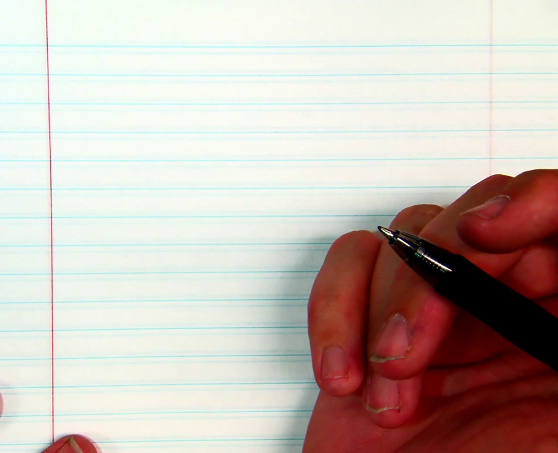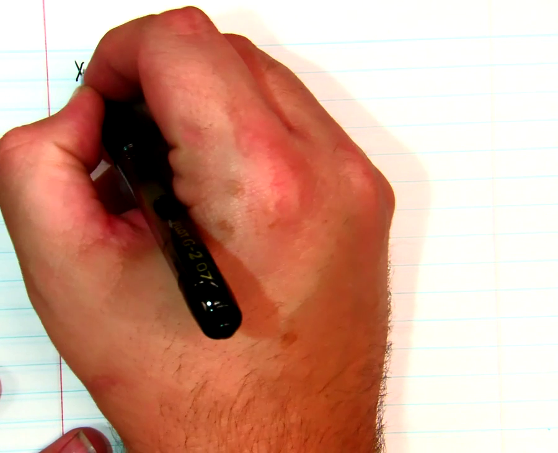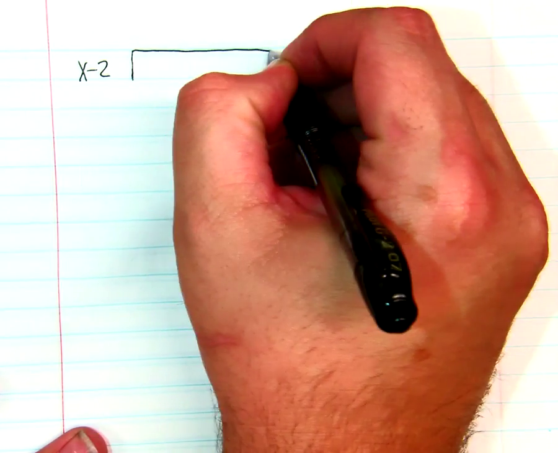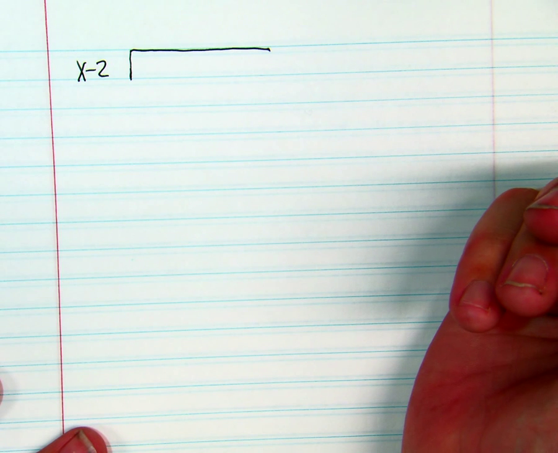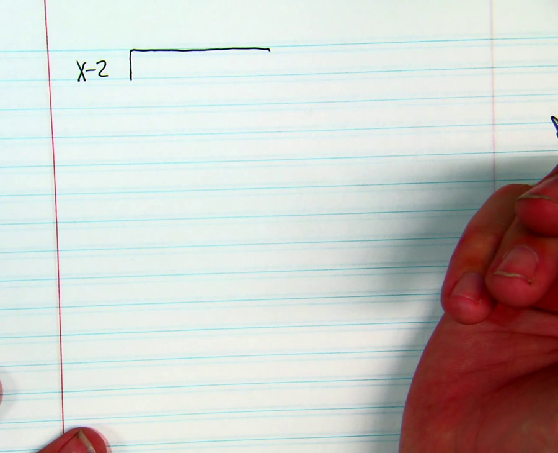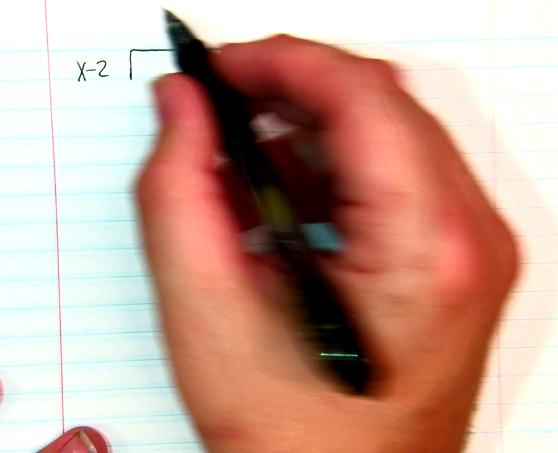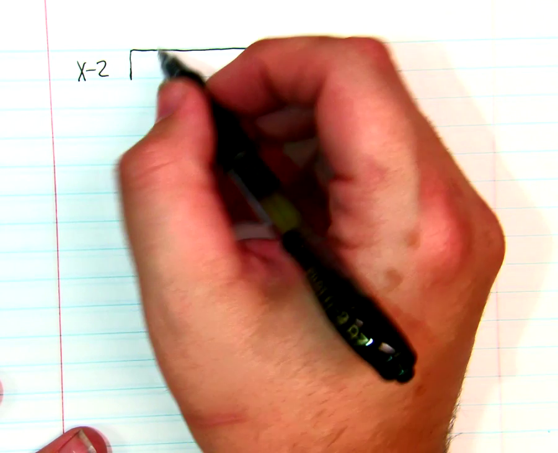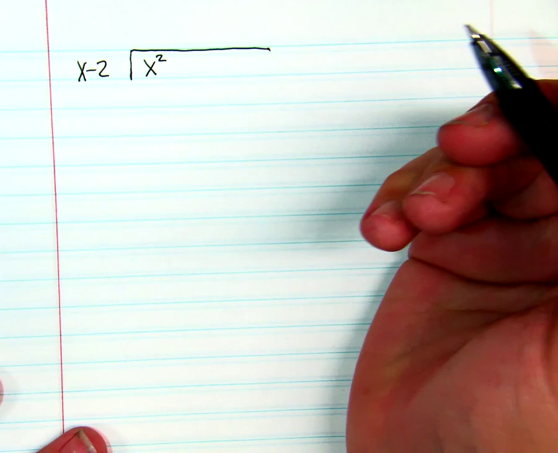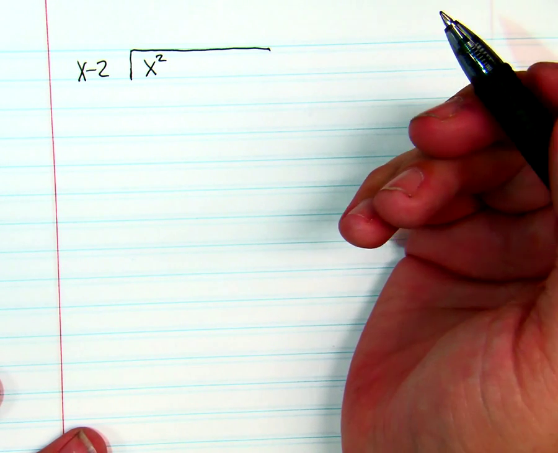All right, let's try another one. X minus 2. Now, the last one I set up because I knew that x plus 3 was a factor of x squared plus 7x plus 12, because I've been doing this for way too long in my life. But now I'll put an x squared there, and just make up some numbers. Plus 18x plus 2.